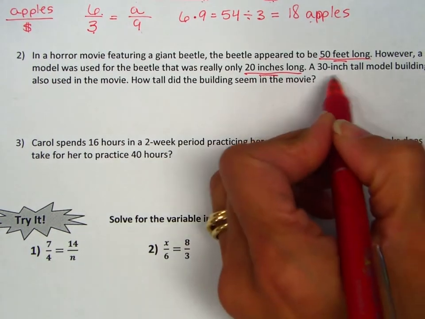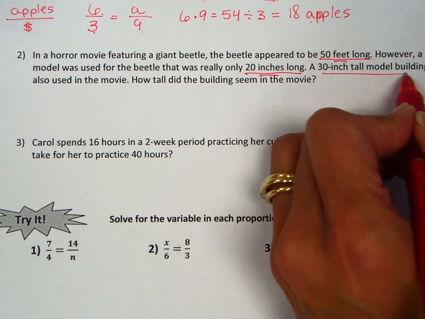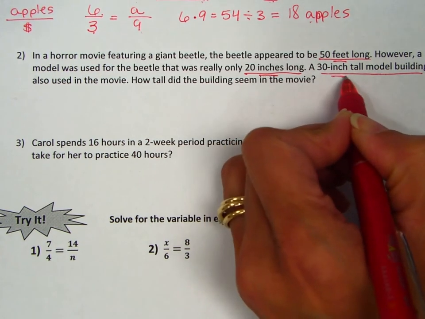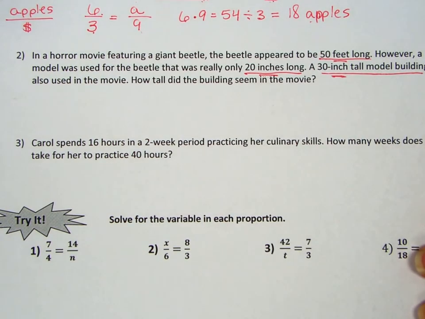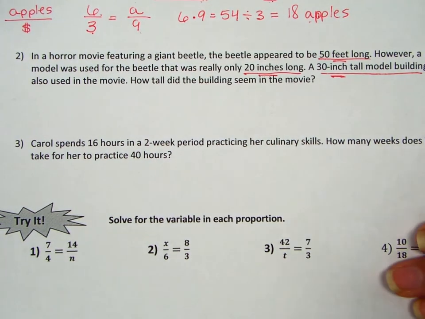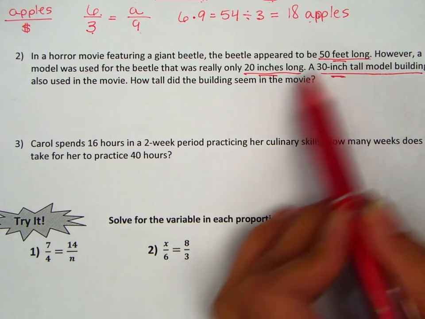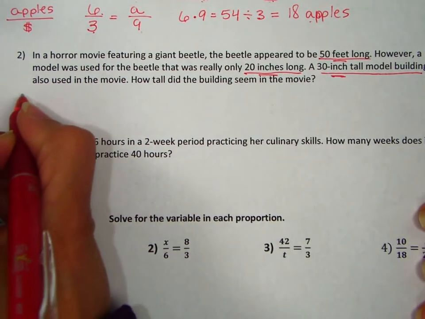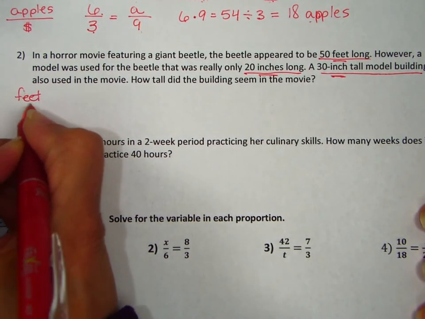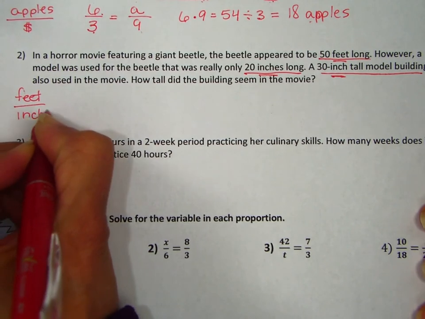Now I have a 30-inch tall building, and it was used in the movie. So how tall was the building when you actually watched it? What did it seem like, how big the building was? So again, I want to set up my comparison. I want to set up feet to inches because that's the comparison that I know, feet to inches.